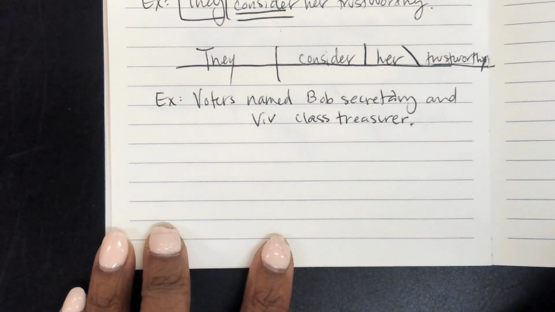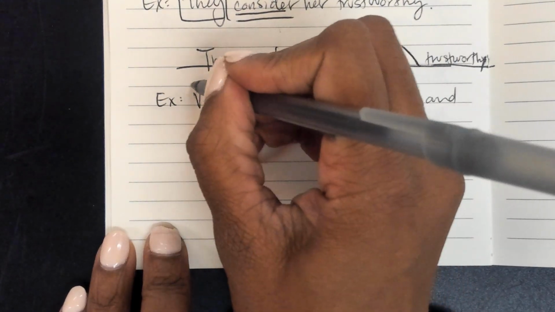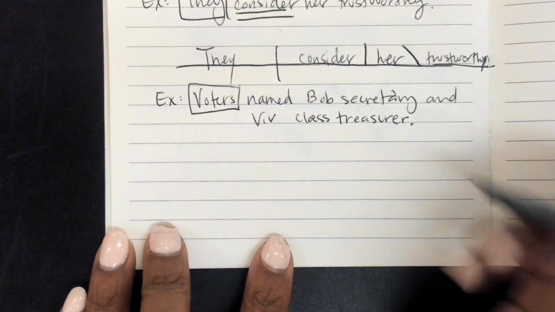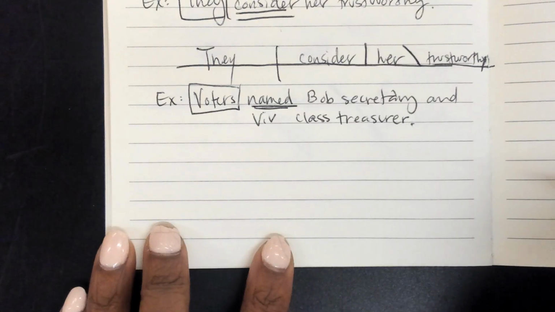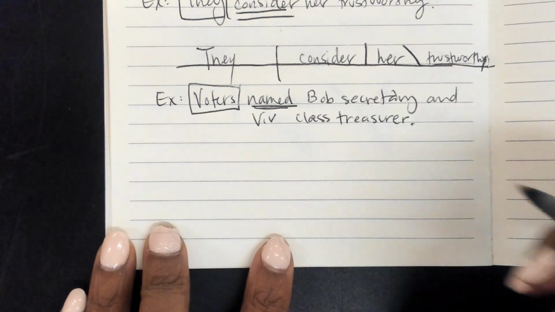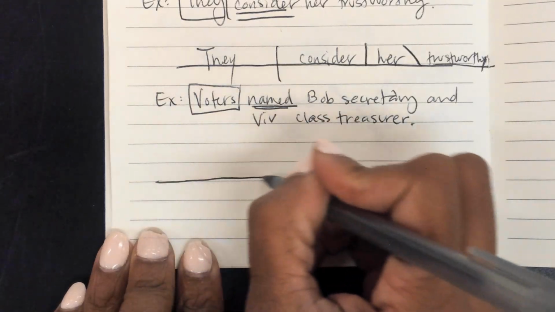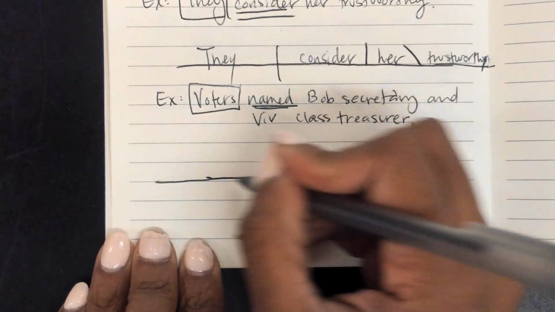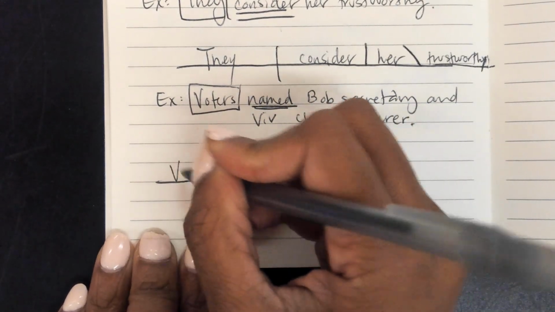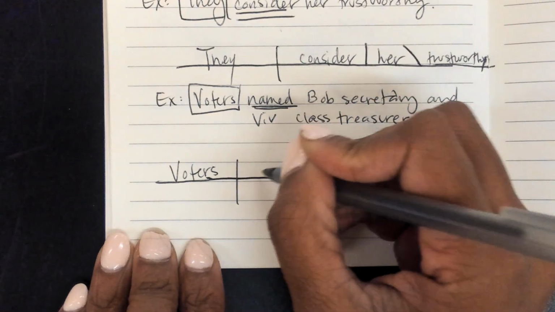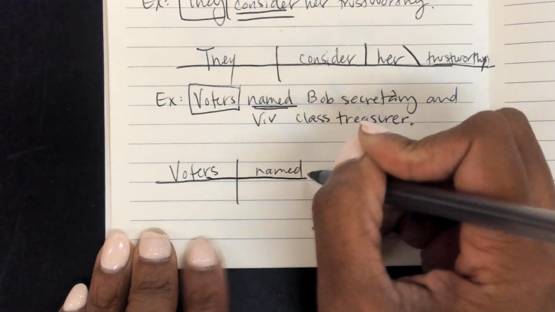Okay, our subject is voters. Our verb is named. And then we'll figure out these other pieces. But let's just start our basic diagram. Voters for our subject, named for our verb.